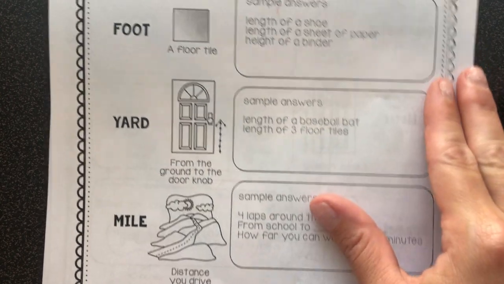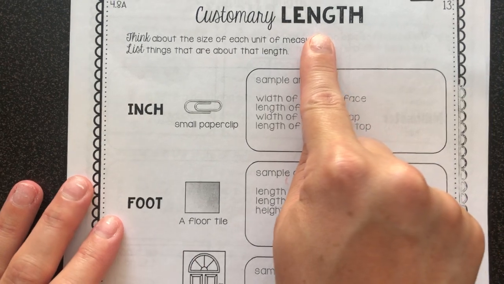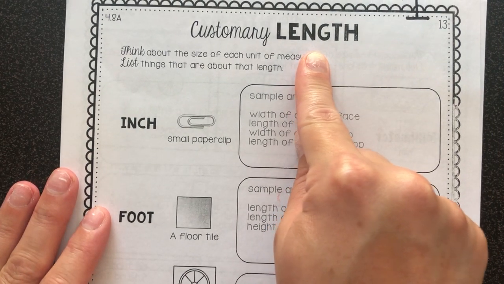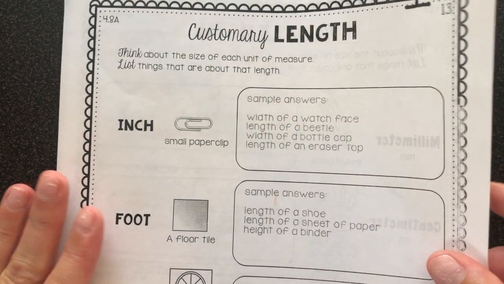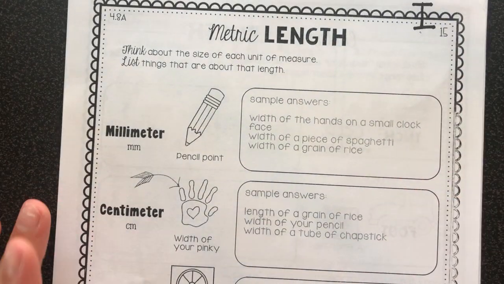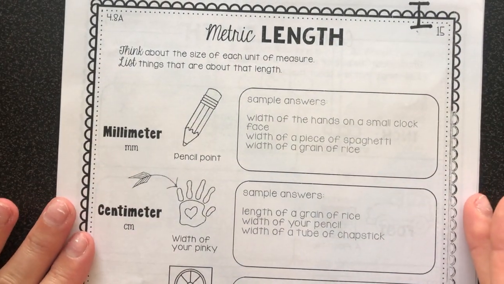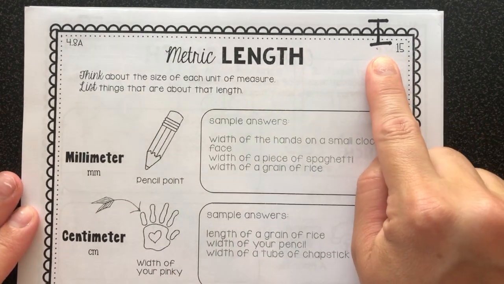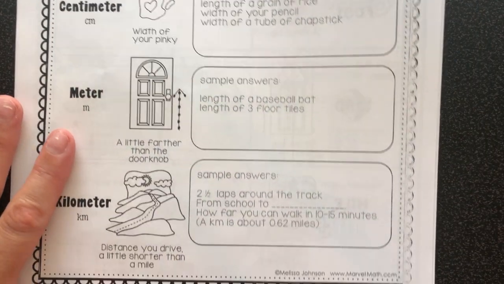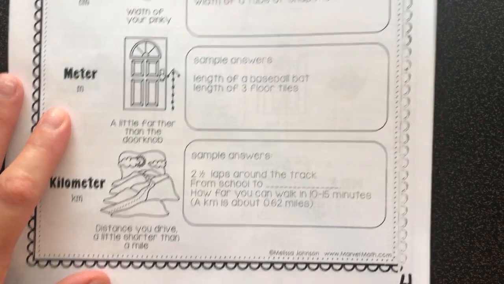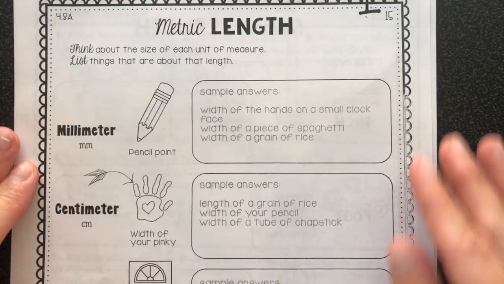All right, so those are customary units of length. That's what we use in the United States. Now I'm going to flip this page over, and use information page 4.